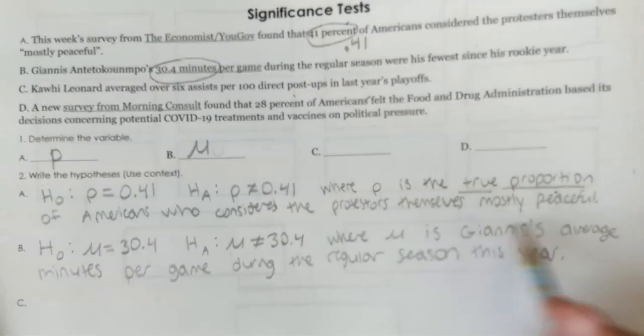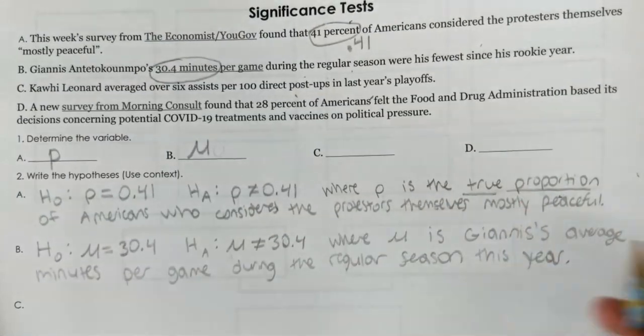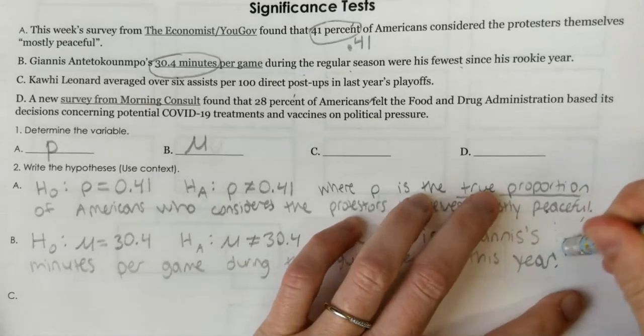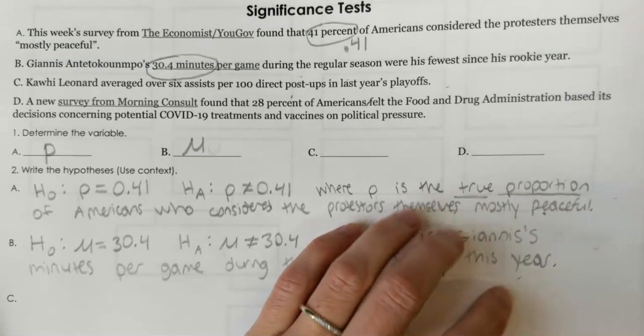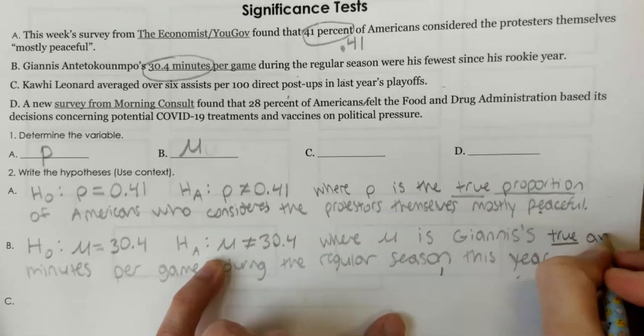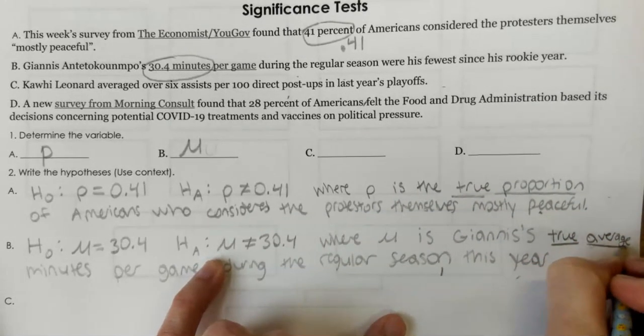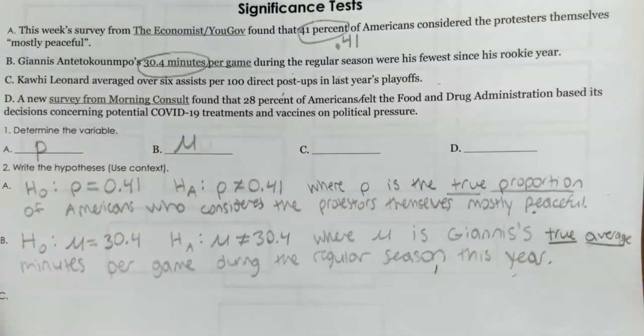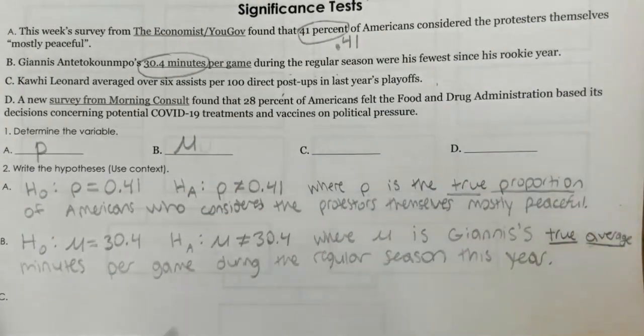All right, we're telling our statistical story here. It's important. So Giannis's is, I forgot the word true. Don't forget that word true. It's important when we're talking about hypotheses that we use the word true. All right, so true proportion or true average, where mu is Giannis's true average minutes per game during the regular season this year. All right, pause that video and try C.